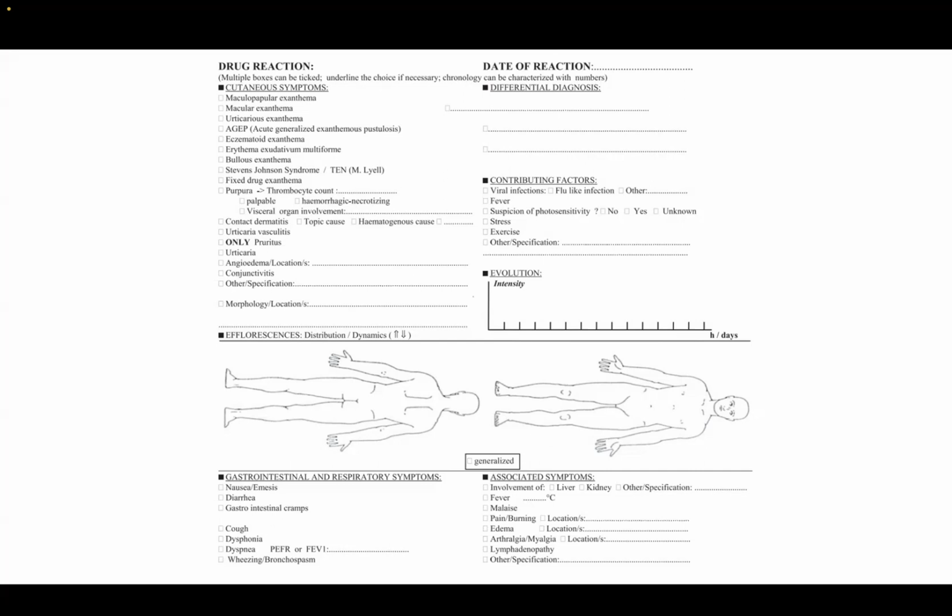Was the reaction immediate or was it delayed? And is there any possible contributing factors? Have you had a viral infection at that time? Had you had the flu? Were you febrile? Is there any suspicion of photosensitivity and other cofactors you may look at? And also ask your patient if there is any abnormality in the labs, any fever documented. Do you have any edema, any burning in the skin, any other manifestation like arthralgia, myalgia, lymphadenopathy? So you have to have all these details collected.